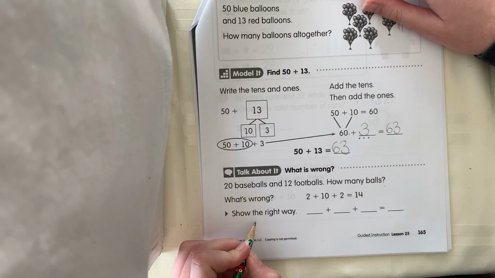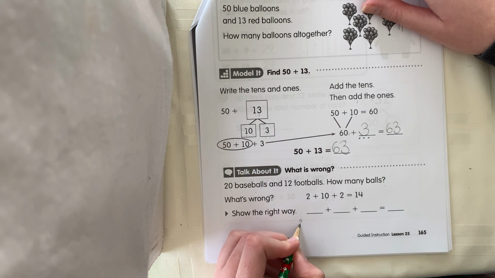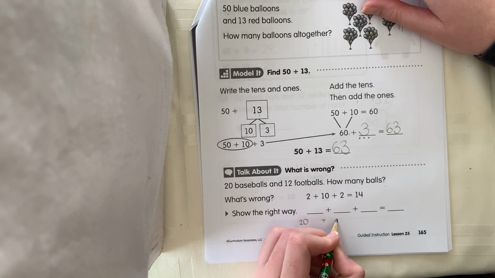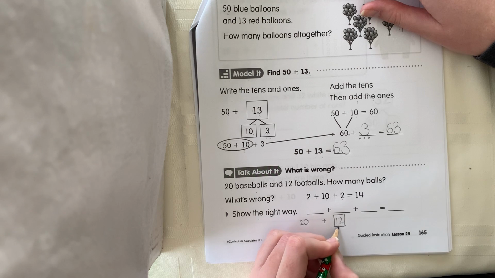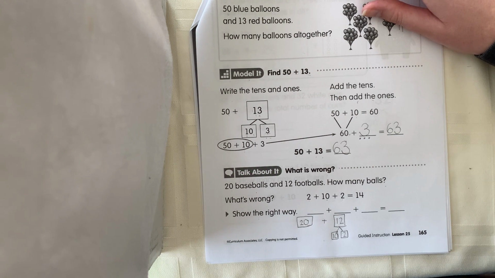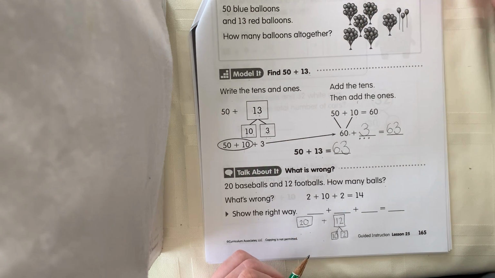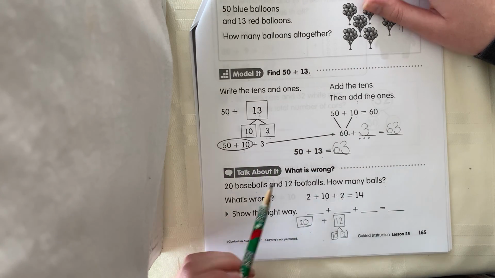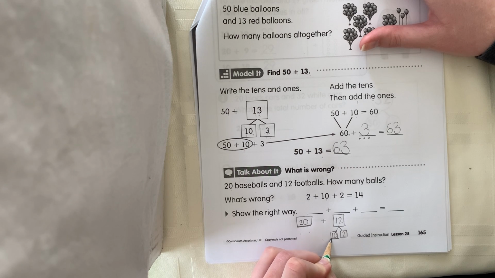I'm going to complete the problem just the way that this example did up here. I'm going to write the tens and the ones. So I have 20, and then I have 12. 12 is my whole, and 10 and 2 are my parts. 20 is also my whole. And if I broke it down, there are no ones in 20 because there would just be two tens. I'm going to add the tens, so I'm going to take this number here, 20 or two tens, and add it to this number here, which would be 10 or one ten.